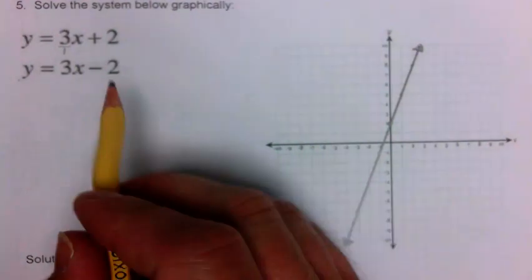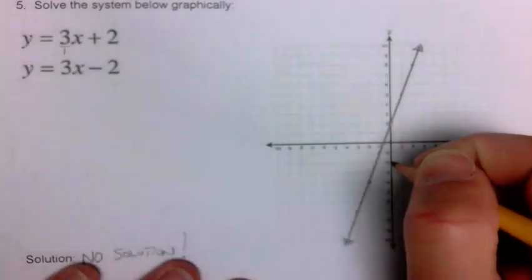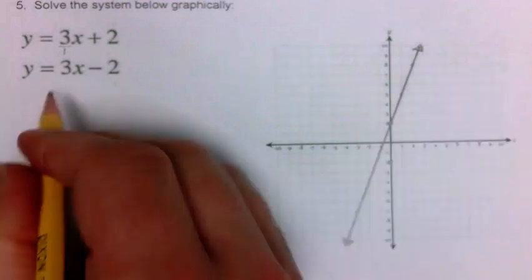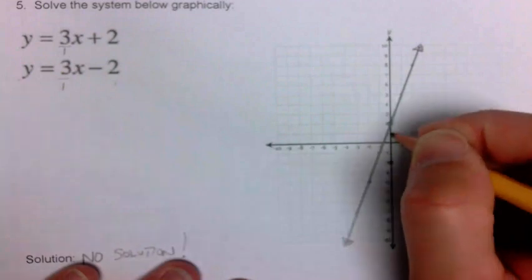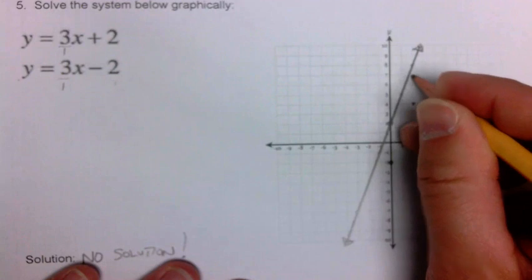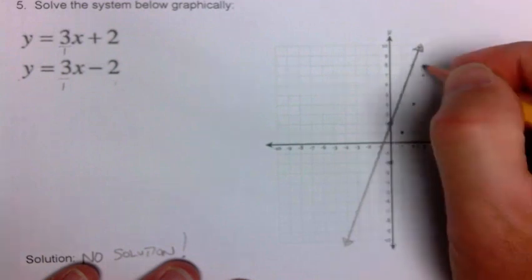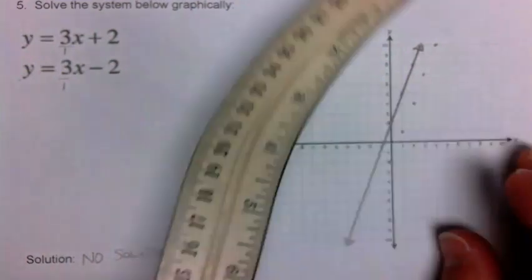My second line, the value of b is negative 2, so the y-intercept is at 0, negative 2. Same rule for the slope. I'm going to go up 3, right 1. Up 3, right 1. Up 3, right 1. And then again, I can use my ruler to connect those.